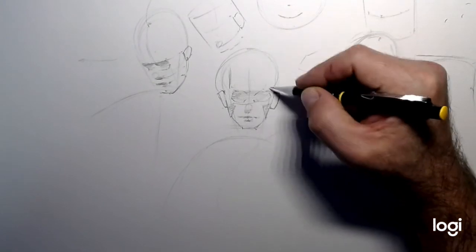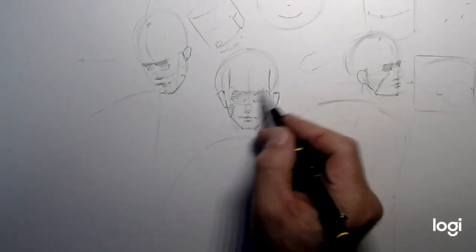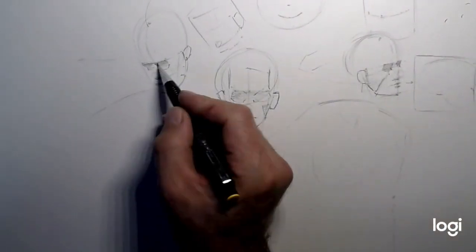Brow, the ridge here, remember this ridge? Upwards, hairline.